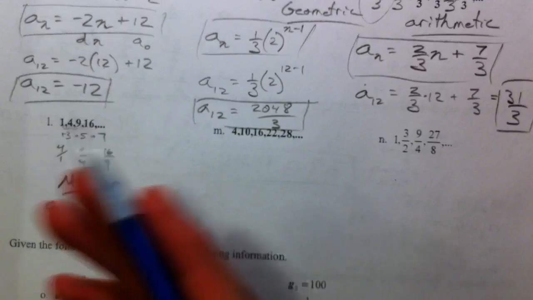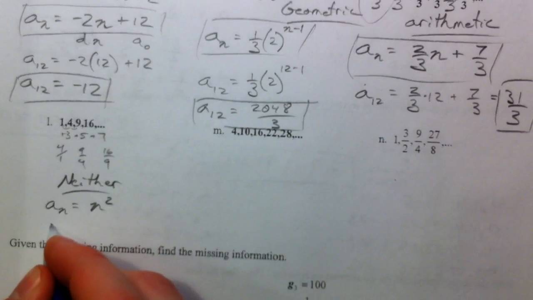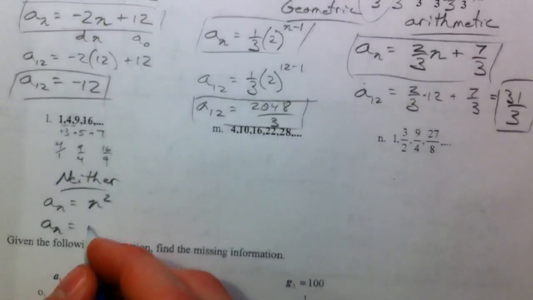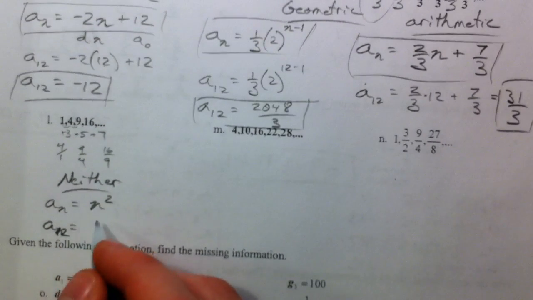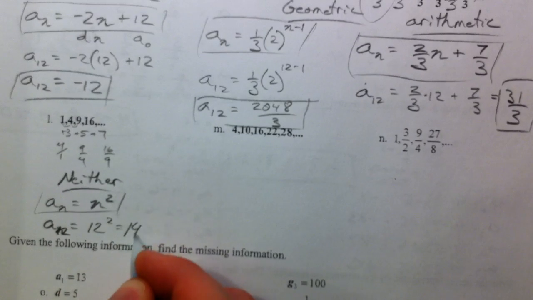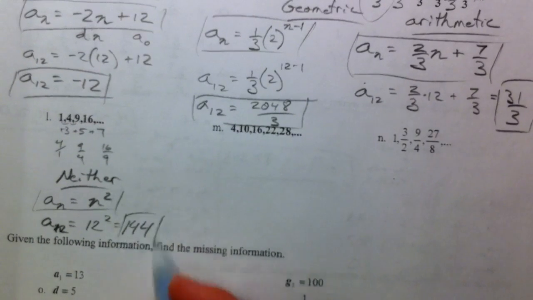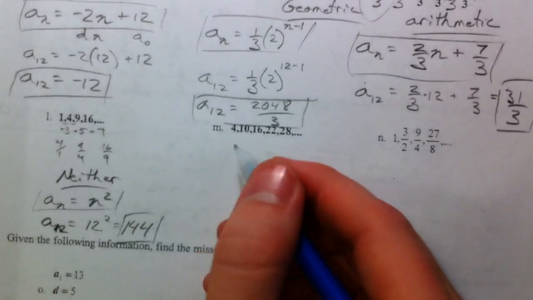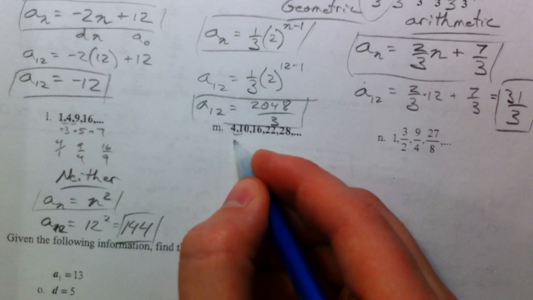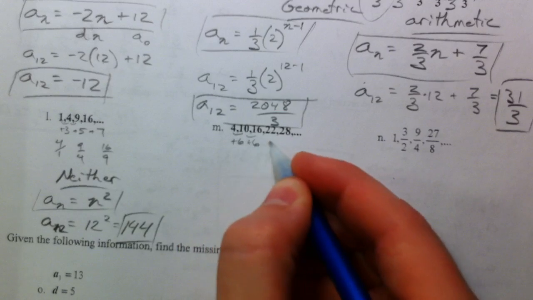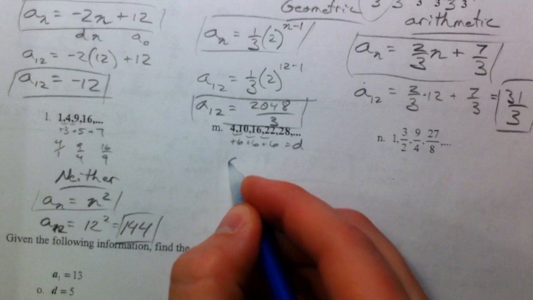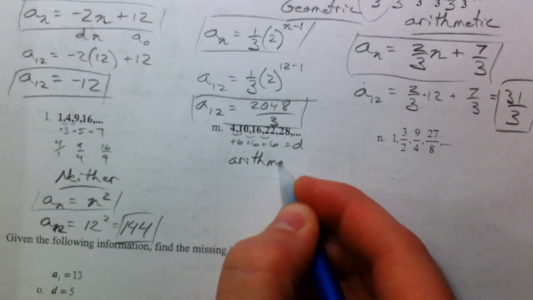Now, we don't technically have to do this because in the directions it said only find the nth term, but it was doable. We could do it, so I'm doing it. A sub 12, the 12th term, is 12 squared, which is 144. So that's the 12th term. Next, 4, 10, 16, 22, we're adding 6, adding 6, adding 6, and so that is our d. And so this is an arithmetic sequence because we are adding the same thing each time.